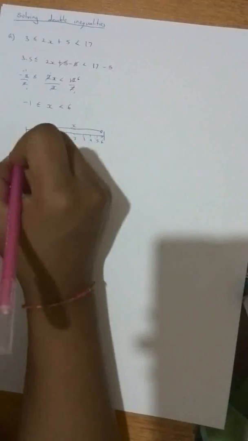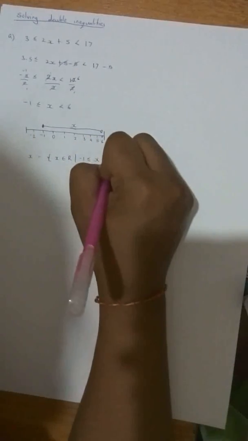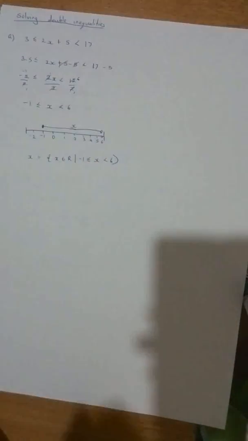And also we can write it in interval notation, where x is equal to all values of x given that x does not exceed -1 and 6.